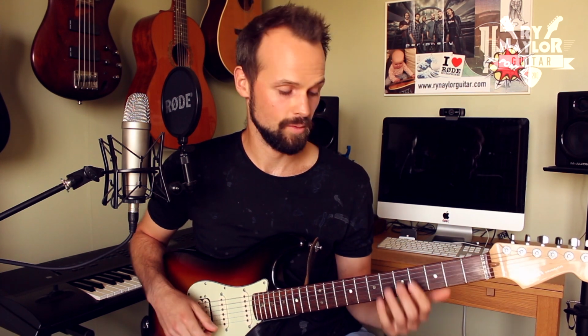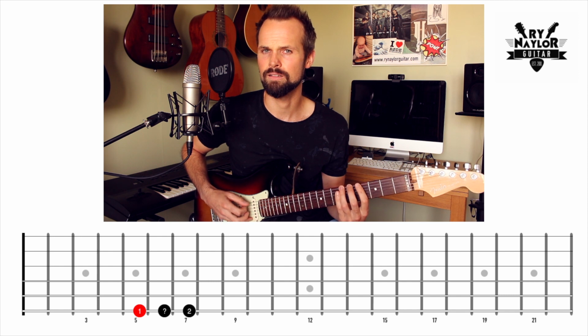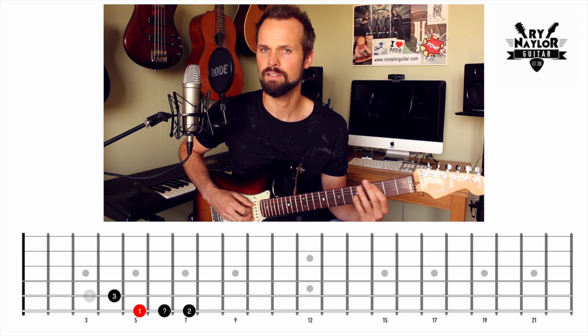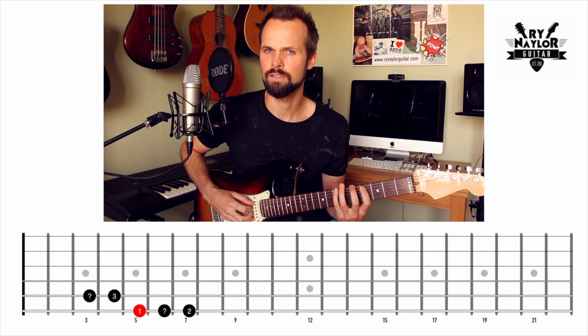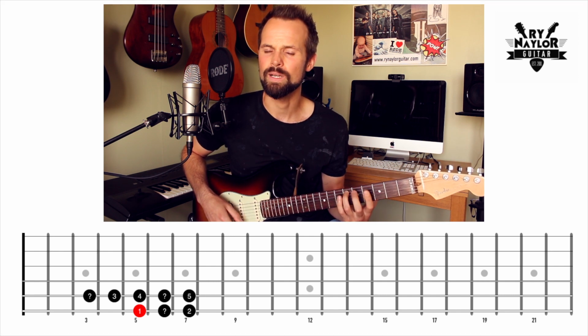So how do we go about naming the other intervals within that one octave when we are skipping? Here, for example, major second, how do we name that note? Major third, how do we name that note? Perfect fifth, how do we name this note? So taking first a major interval, a major third.